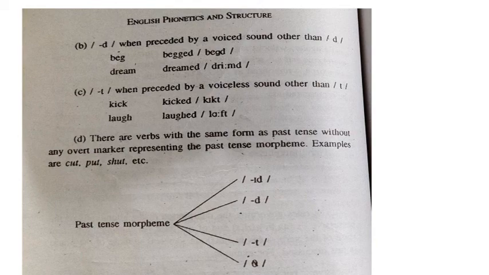Again, there are some verbs which do not have any change. They don't change at all. Like cut is cut, put is put, shut is shut. So it's zero allomorph.